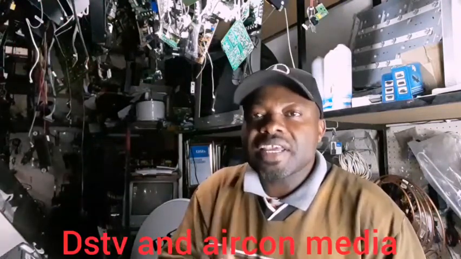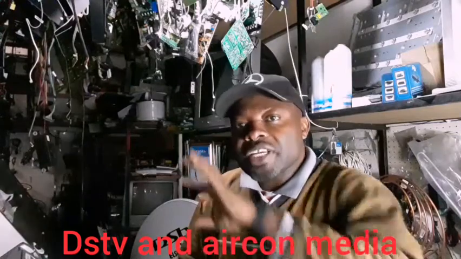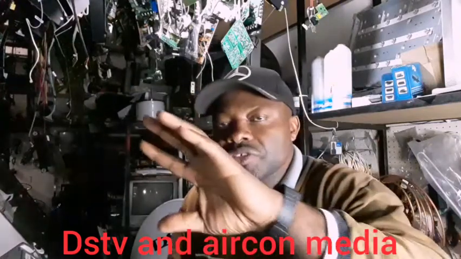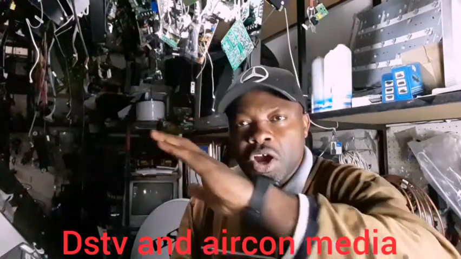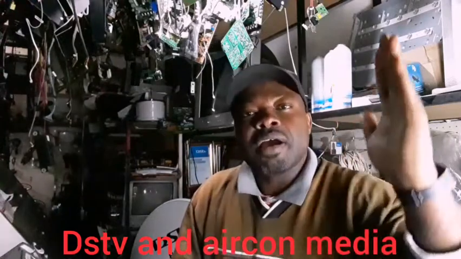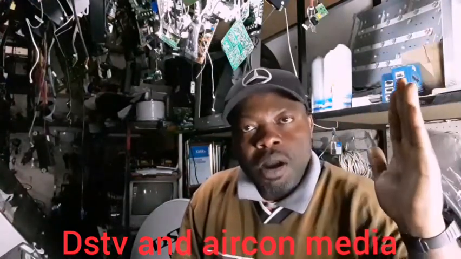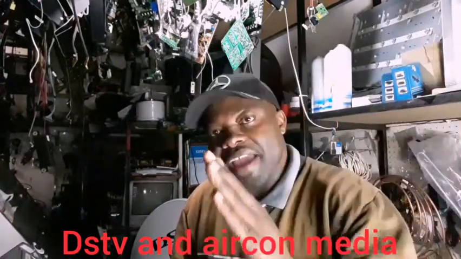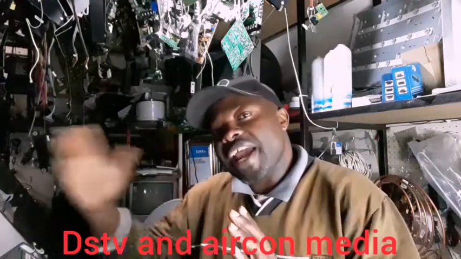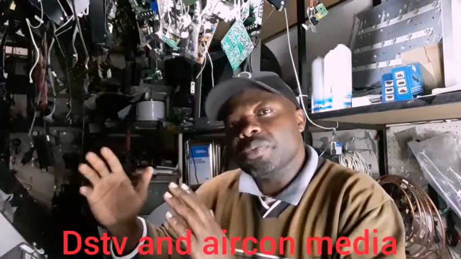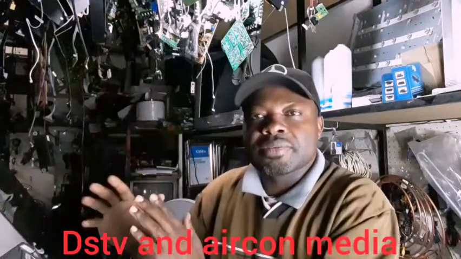When you reach step 4 of your DStv installation wizard, you're going to see on your left hand side step 4/5, and on your right hand side the signal status.